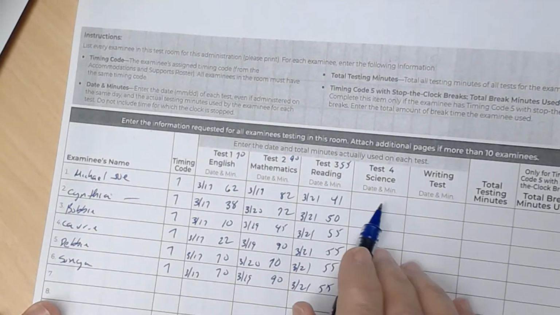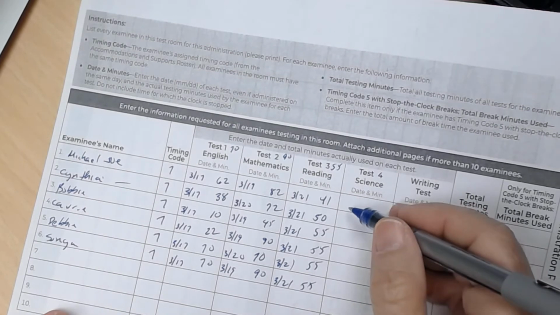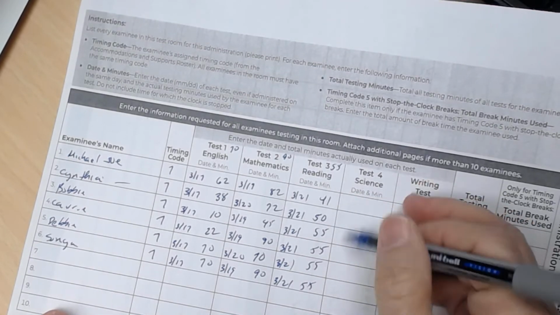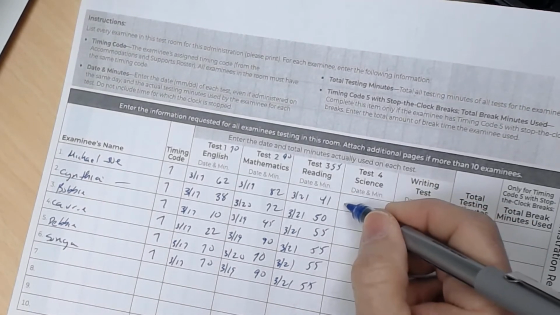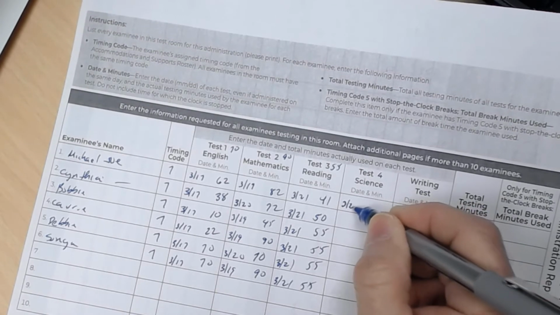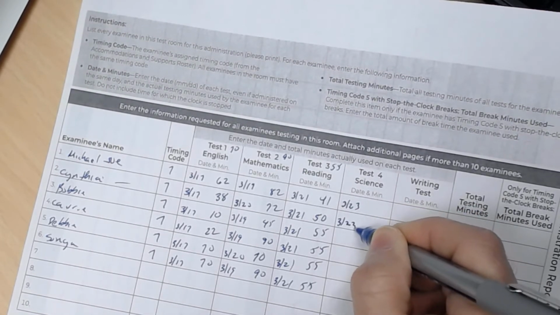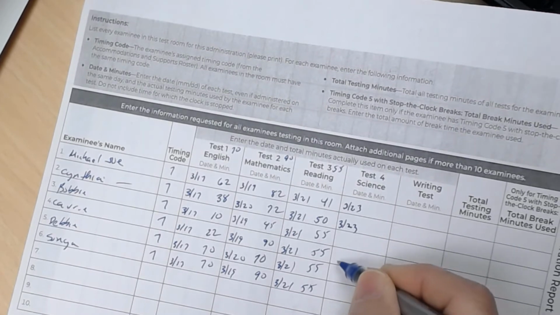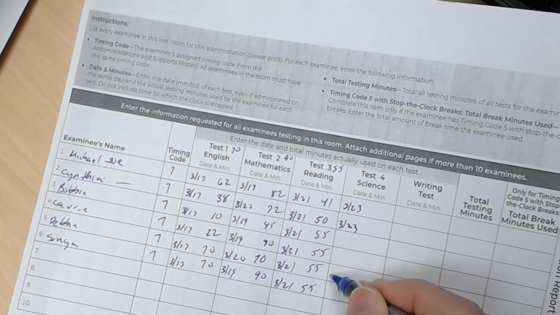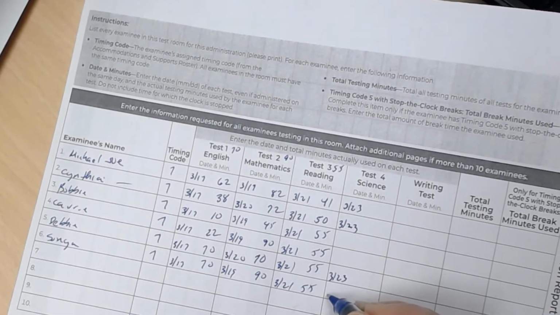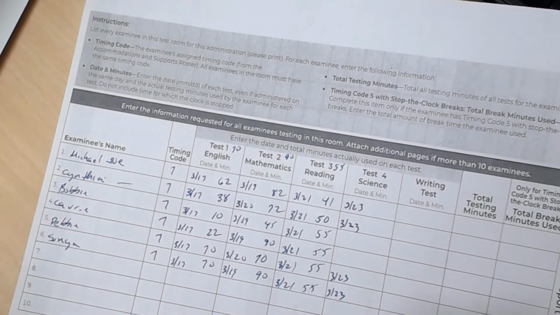The next time they test, let's say they tested on the 23rd. 323, 323. Bobby wasn't there. Lori wasn't there. Debbie was there on the 23rd. Sonia was there on the 23rd. Again, you put the number of minutes.